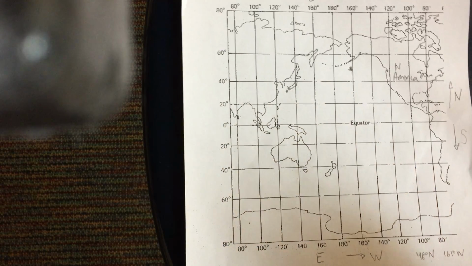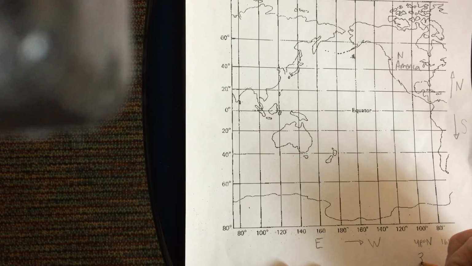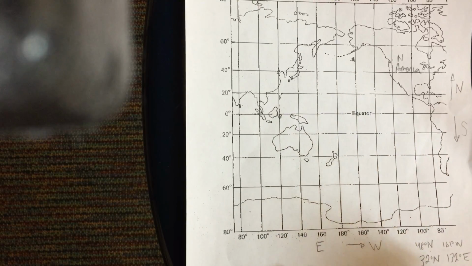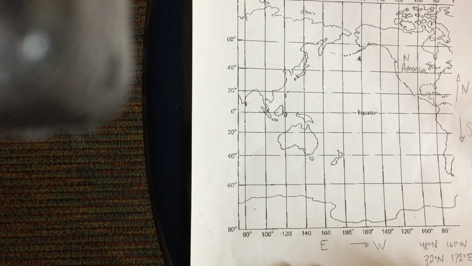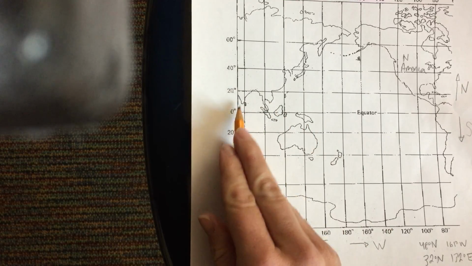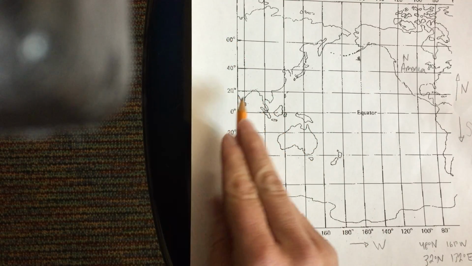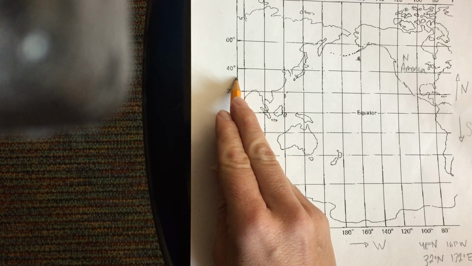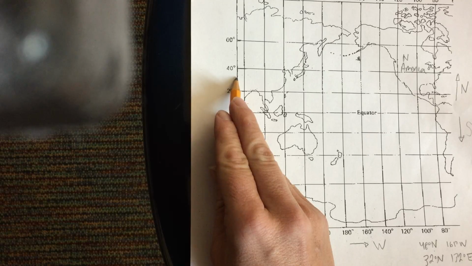Let's say that my coordinates are 32 degrees north and 132 degrees east. Okay, so 32 degrees north, I'm going to find that the same way I found my last point. So I'm looking over here. I know above the equator is north, so 32 is kind of right between 20 and 40 there. 132 degrees east.